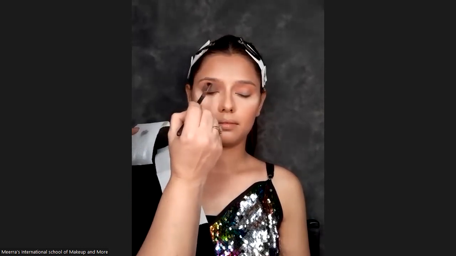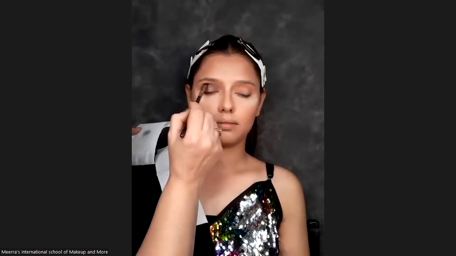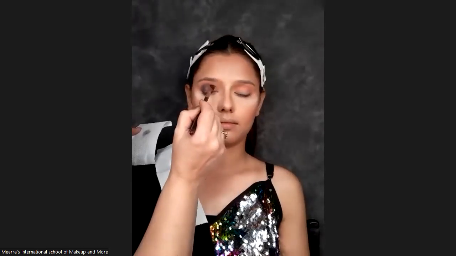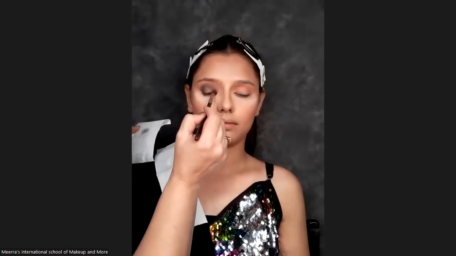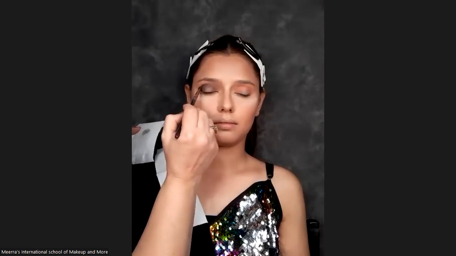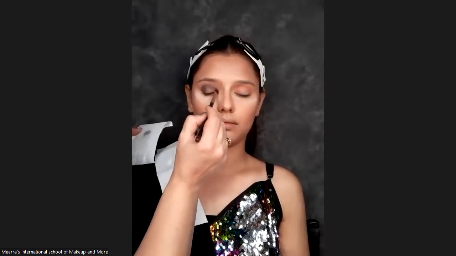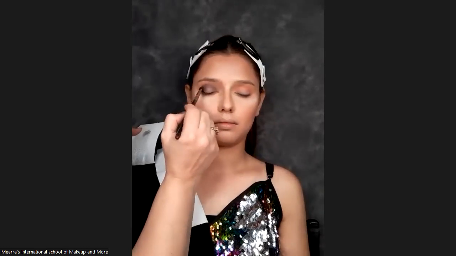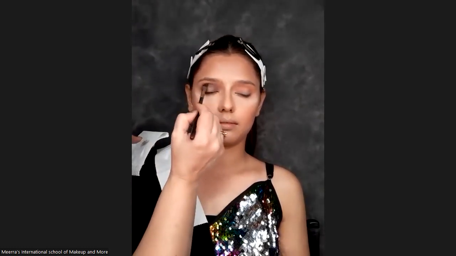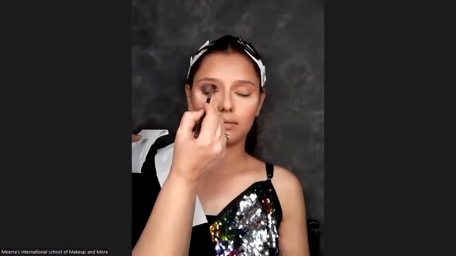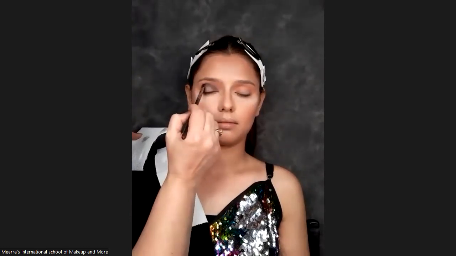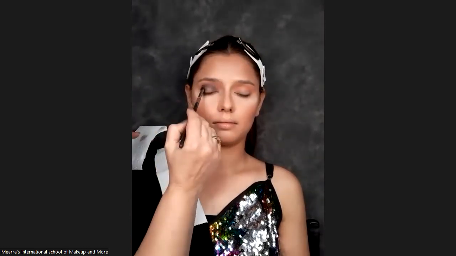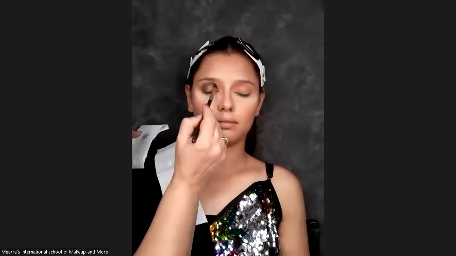I'm just building up more. So I'm creating a proper socket over here where I know my halo is going to be in the center over here, and I need this arch over here.